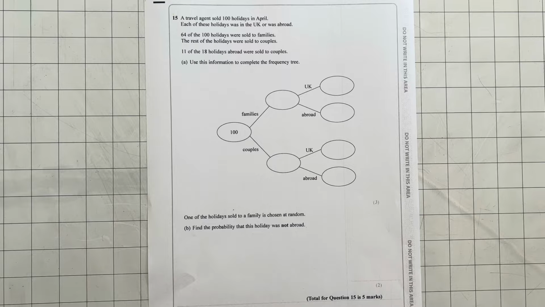And then in part B, we're told that one of the holidays sold to a family is chosen at random, and we're asked to find the probability that this holiday was not abroad. Pause the video, attempt to answer the question, return to play the video to see the solution and where the marks are awarded.